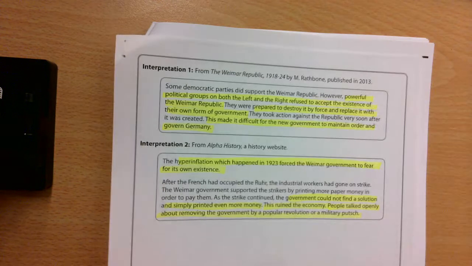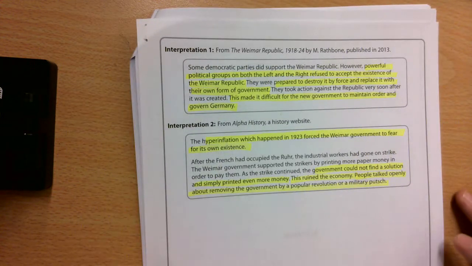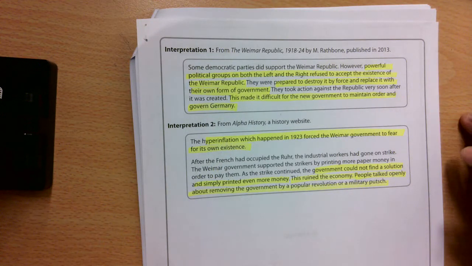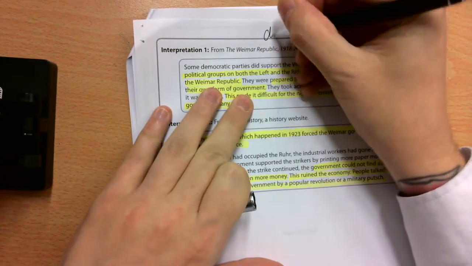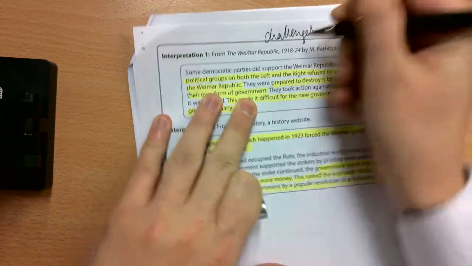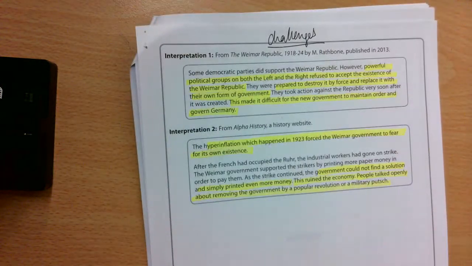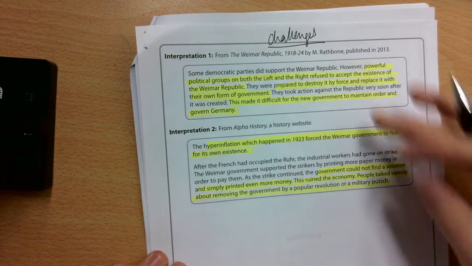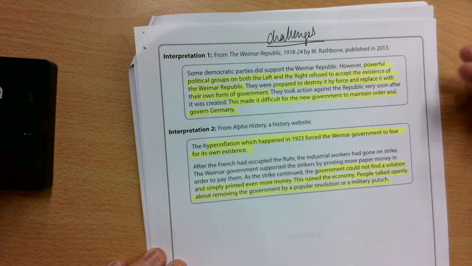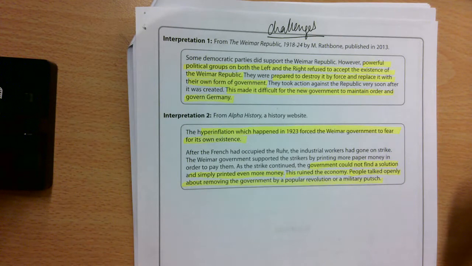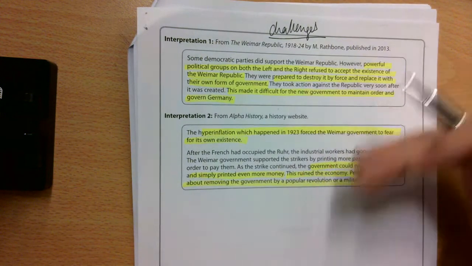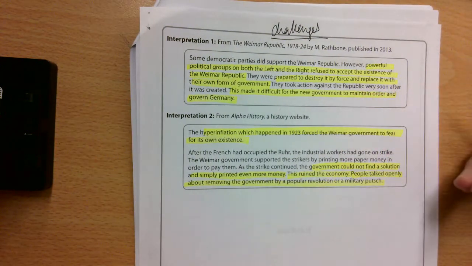So with that in mind, I've got the two interpretations from this paper here. Again, we know that they're going to be talking to us about challenges that the Weimar government faced in that early period, 1919 to 1923. So this is any problems that the Weimar Republic faced and maybe why it was an issue for the Weimar Republic as well. Now, we know these two interpretations are going to contrast. They're, in this case, going to give us different types of challenge. So these two interpretations disagree on what the biggest challenge was for the Weimar Republic.